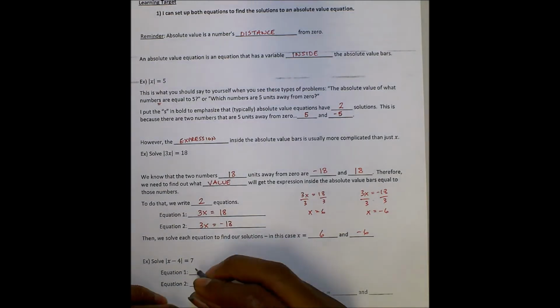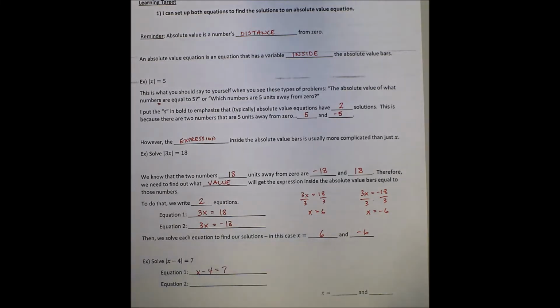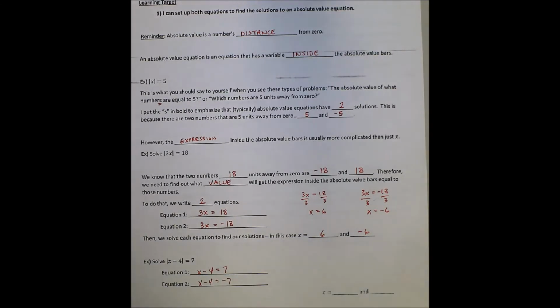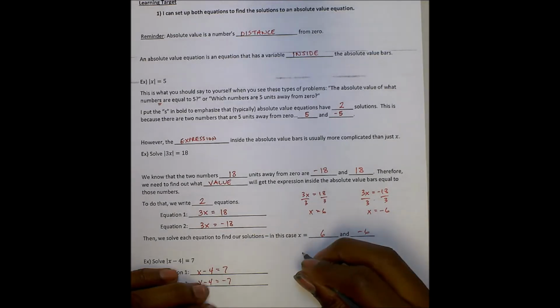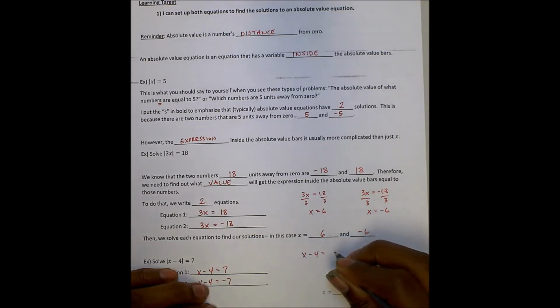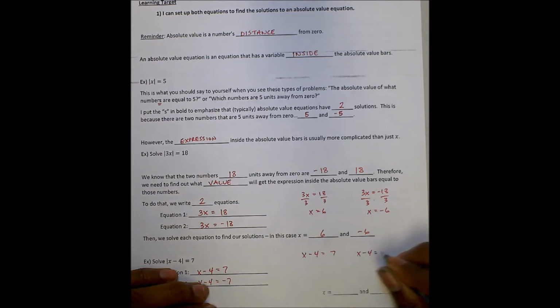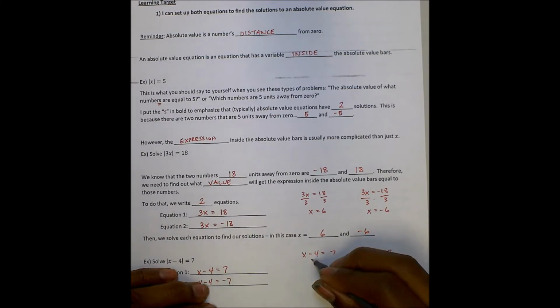So again, we have two equations. We can say, well, x minus 4 could equal positive 7 because the absolute value of 7 is 7. Or x minus 4 could equal negative 7. So those are our two equations. And so we can set it up, x minus 4 equals 7, x minus 4 equals negative 7, and solve both equations. Add 4 to both sides, I get x equals 11.